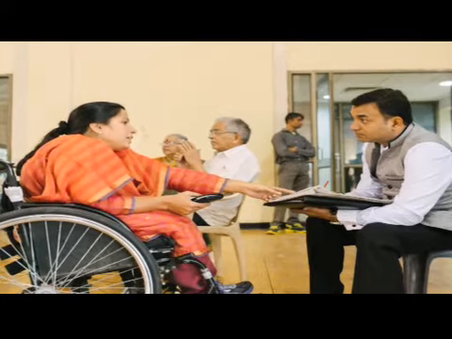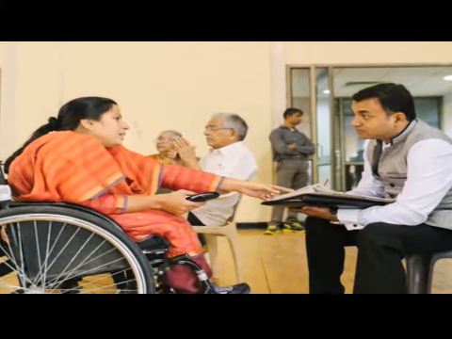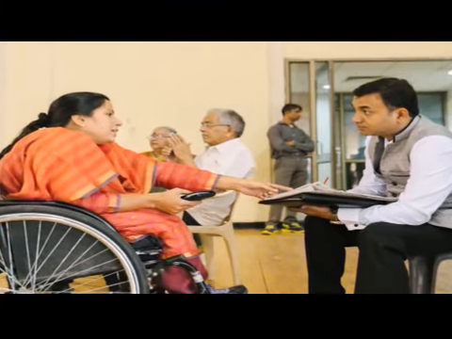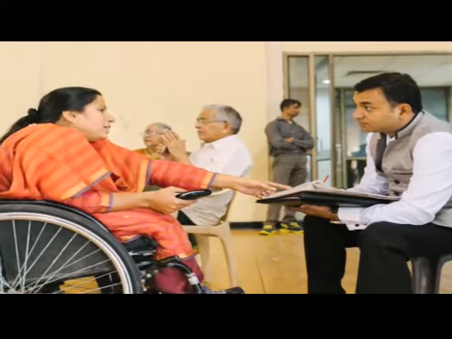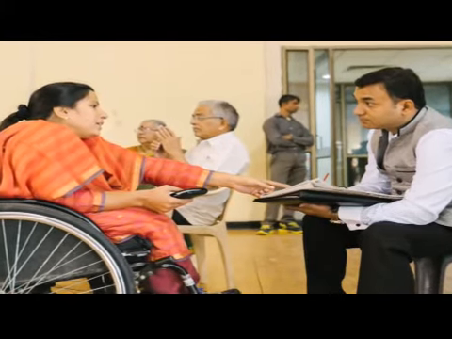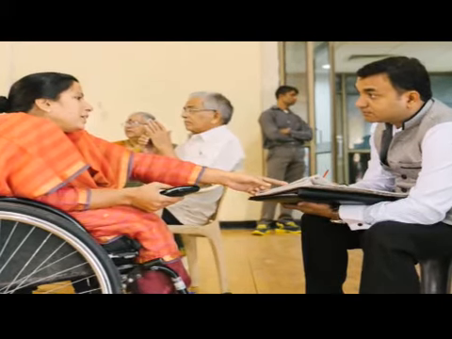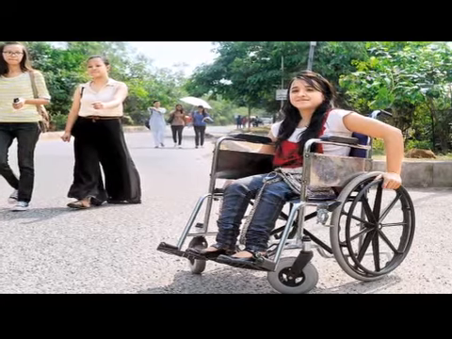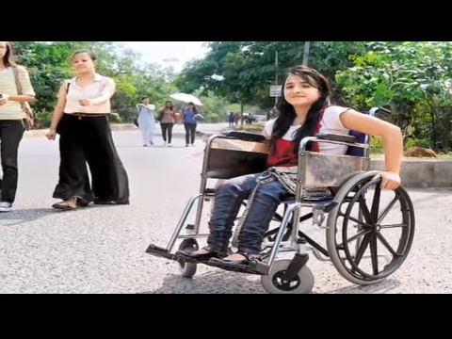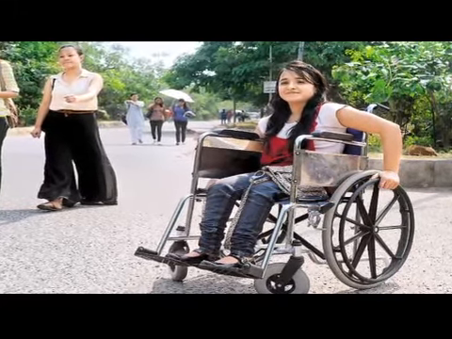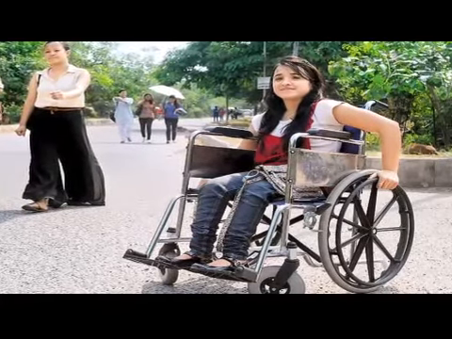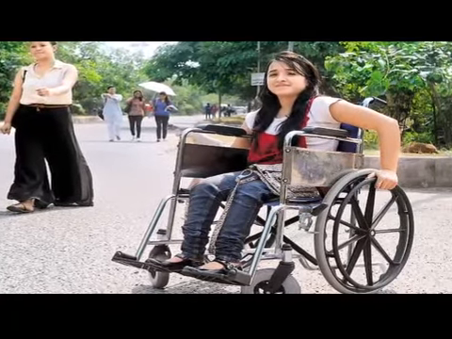Article 4, General Obligations. Countries must take a range of measures with the active involvement of people with disabilities to ensure and promote the full realization of all human rights and fundamental freedoms for all persons with disabilities without discrimination of any kind. Article 5, Equality and Non-Discrimination. Everyone is equal before and under the law. Everyone is entitled to the equal protection and benefit of the law without discrimination.